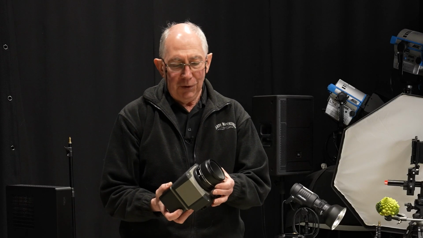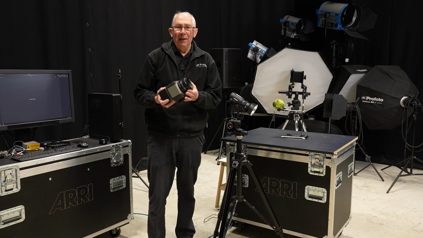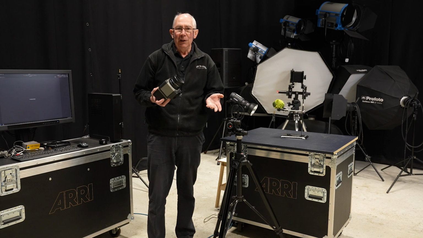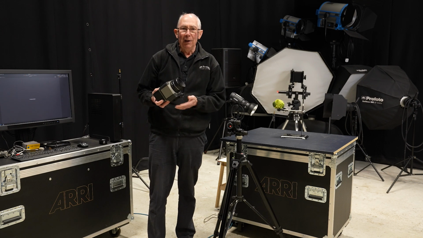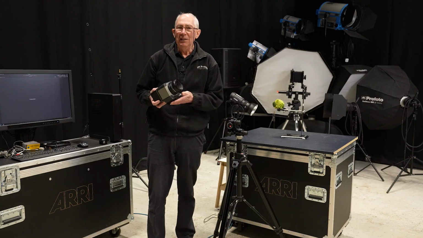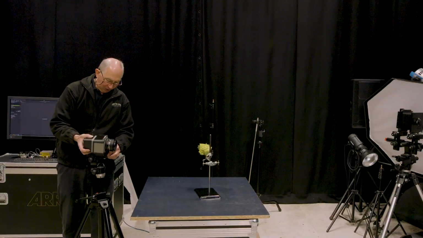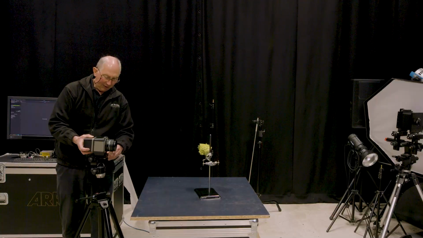Okay, so on the front of this I have an 80mm Schneider lens. Now if you were doing this sort of photography with a full frame camera, this would be the equivalent of about a 50mm lens. Alright, so I'll just pop this on the top of the tripod here, like that.